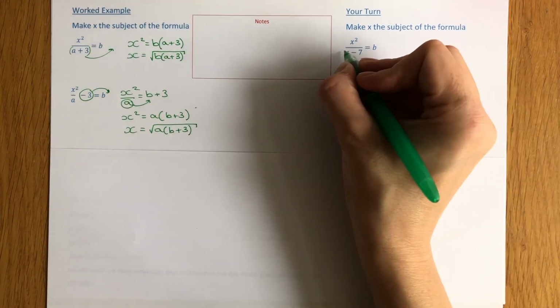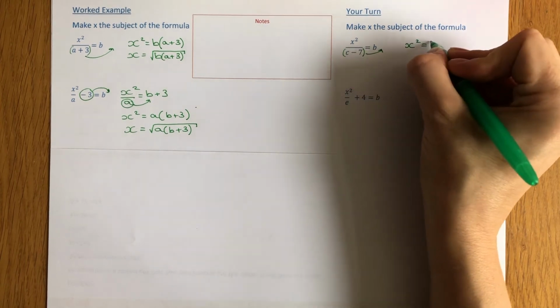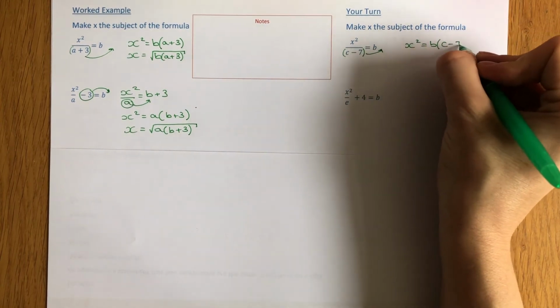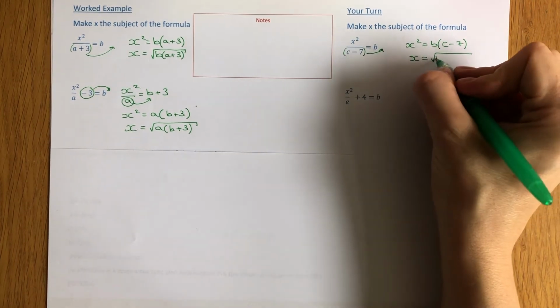Okay, so let's move the c minus 7. So I get x squared equals b times c minus 7. And then to get rid of a square, you square root.